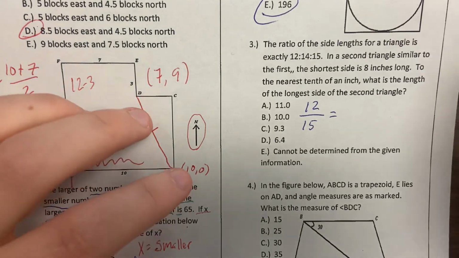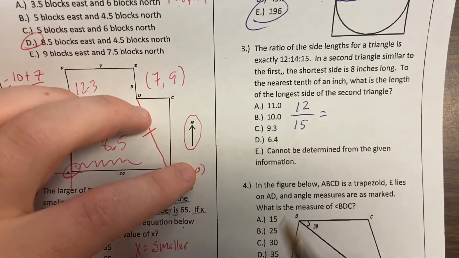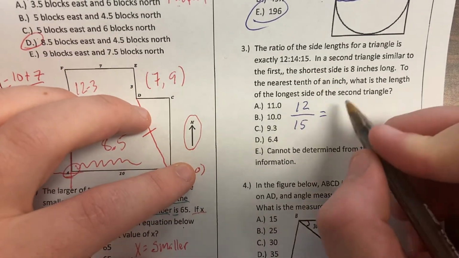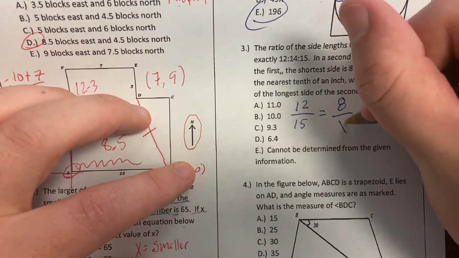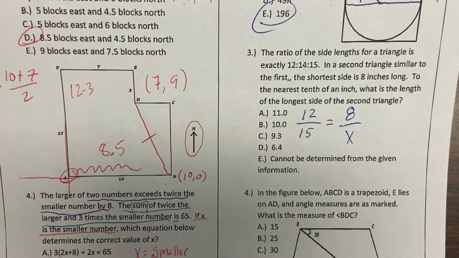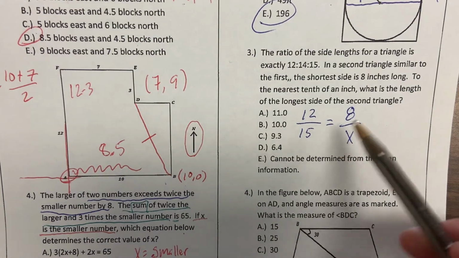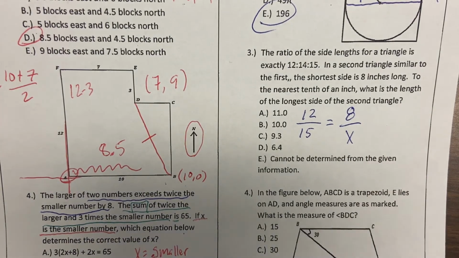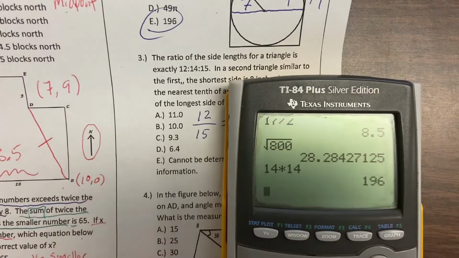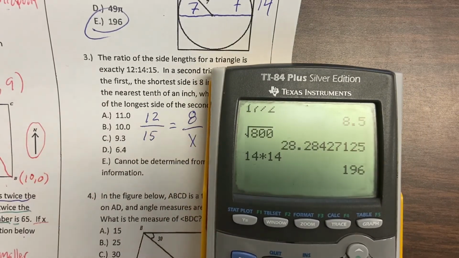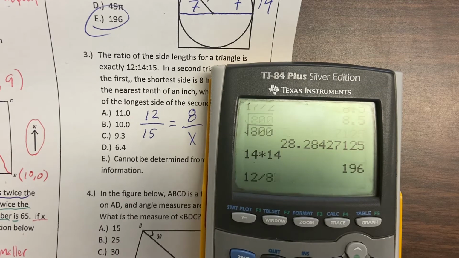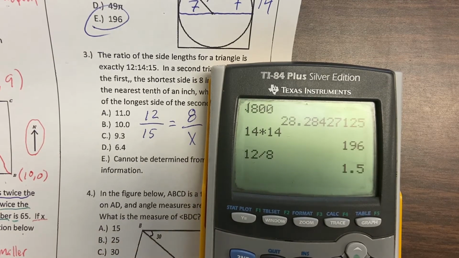The other triangle, it tells you the shorter side is 8. Well, the shorter side of the big triangle is 12. Now we have a comparison to 8 over, we don't know what the largest side is. So now we're dealing with similar triangles. We're going to deal with our ratios and proportions. So again, we can cross multiply, or we find that unit rate. So what I'm going to do is find out what it takes to get from 8 to 12. So 12 divided by 8 is 1.5, right?